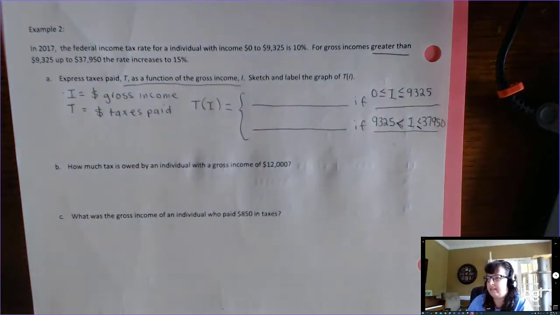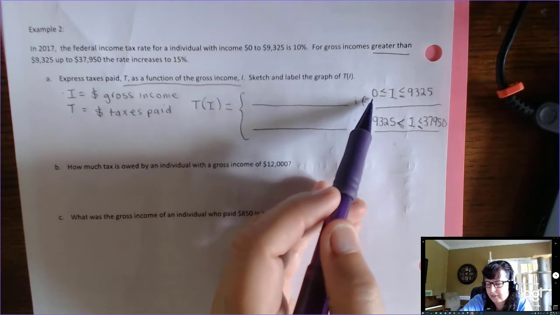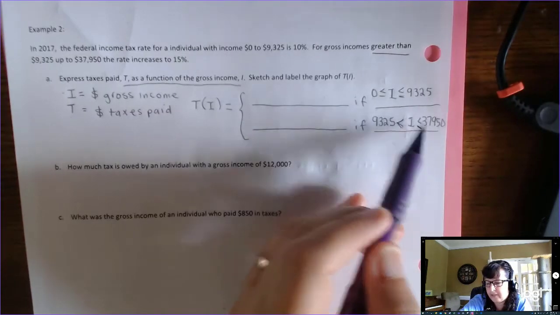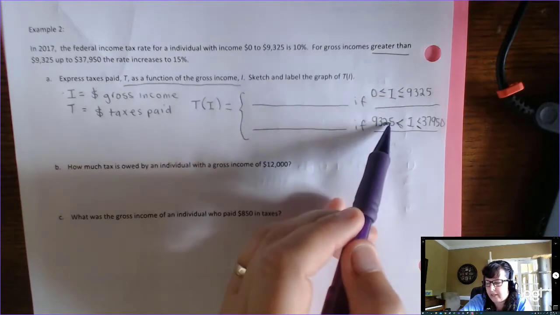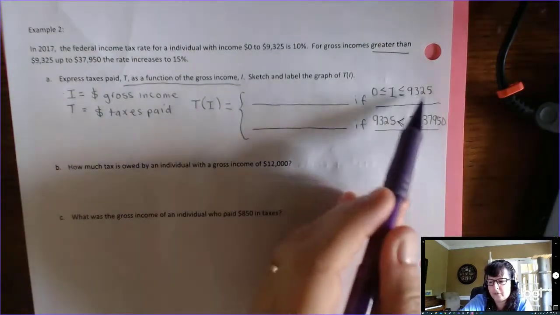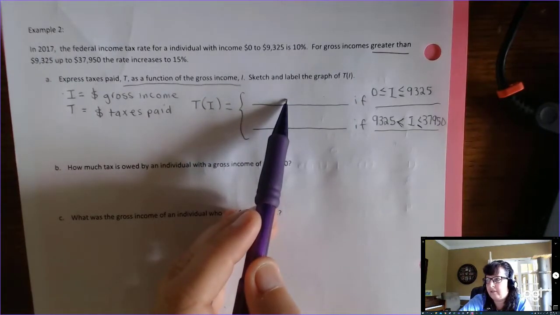Okay, and I said it was all real numbers. The first couple of problems were all real numbers, but this one we have a boundary. The real world domain is from 0 to 37,950. But it's split right here at 9325. Okay, so the first thing you want to do after you define your variables is to think about the domain. Now what we need to do is write the two equations.